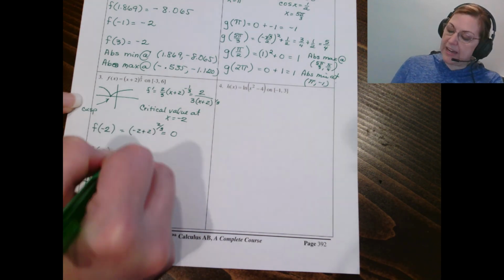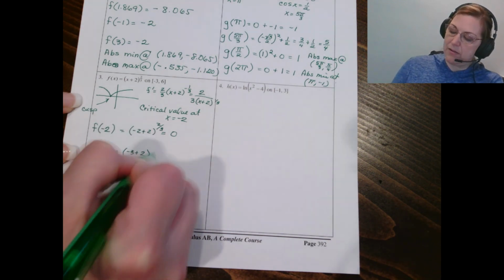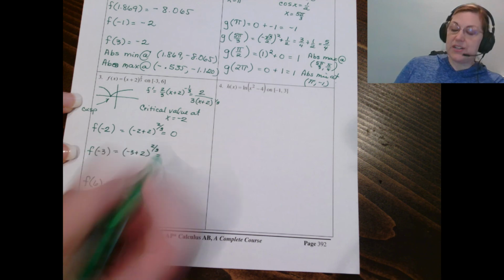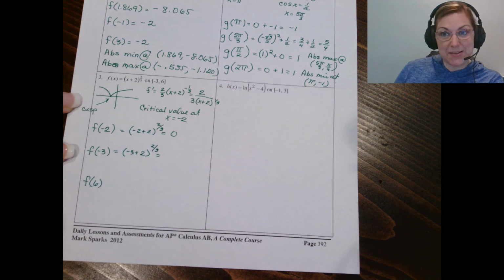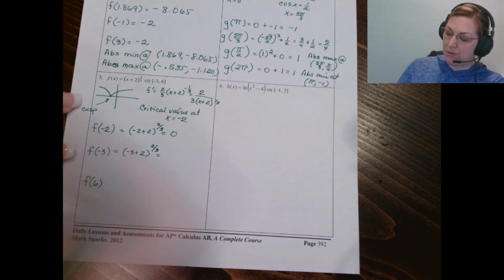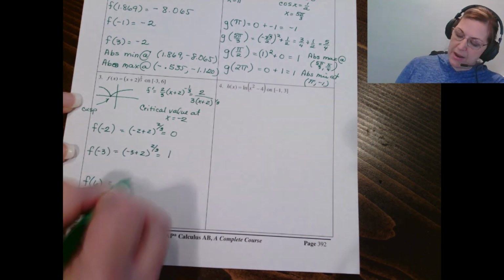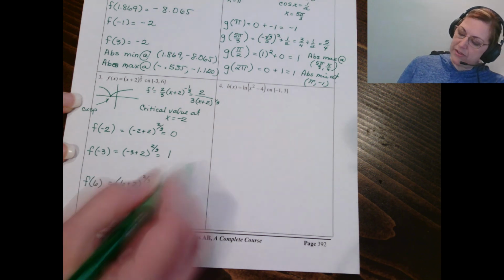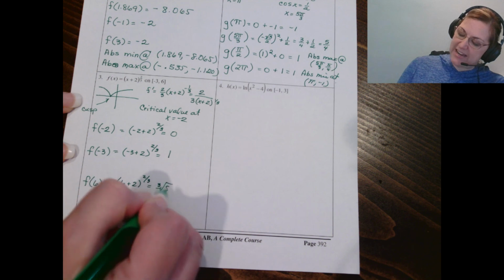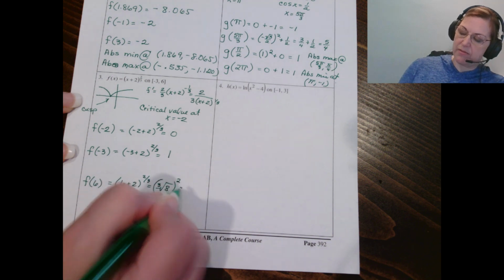Then I plug in -3, which is -3 plus 2 is -1. Square it gives me 1. Cube root gives me 1. And then I put in 6. So that's the cube root of 8 and then squared.